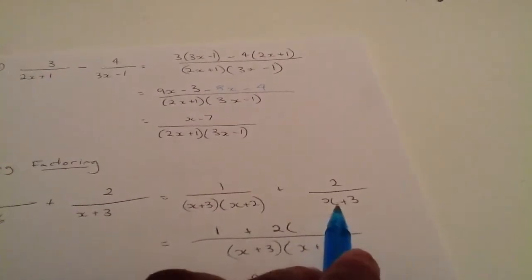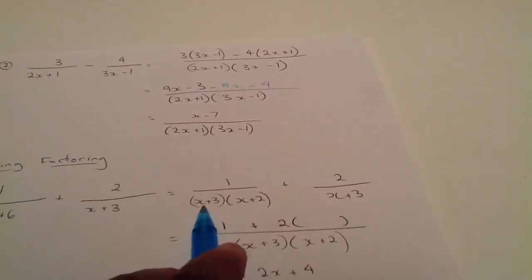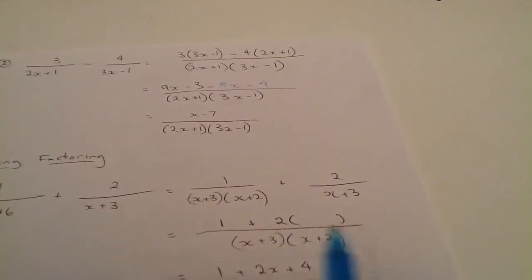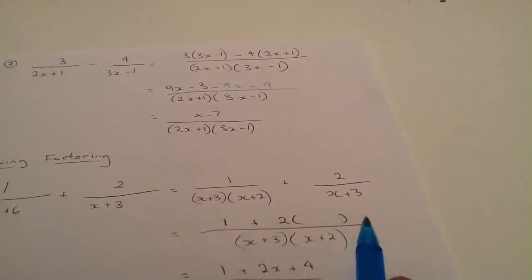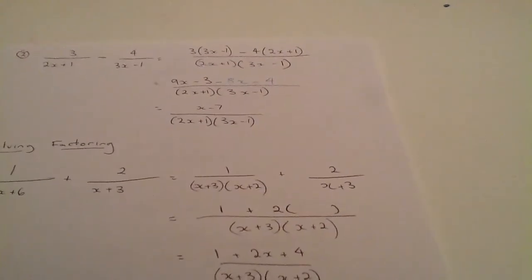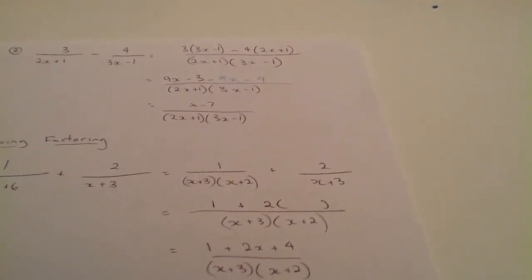As you can see, we don't have to multiply x plus 3 times x plus 2 times x plus 3 and have 3 terms on the bottom, because the x plus 3 is already part of both the denominators there. So our common denominator is going to be x plus 3 times x plus 2.